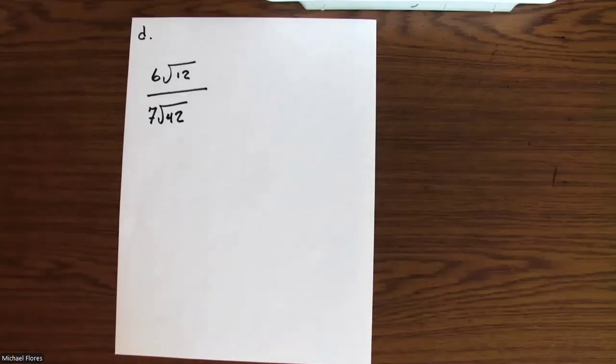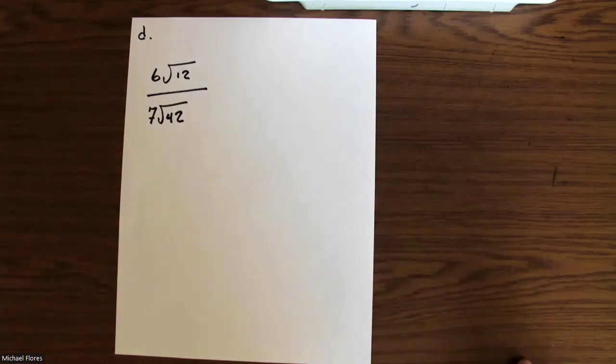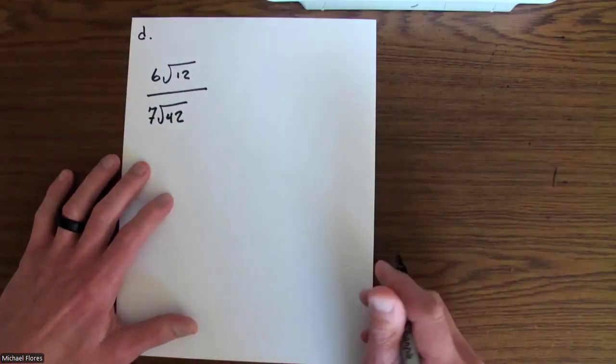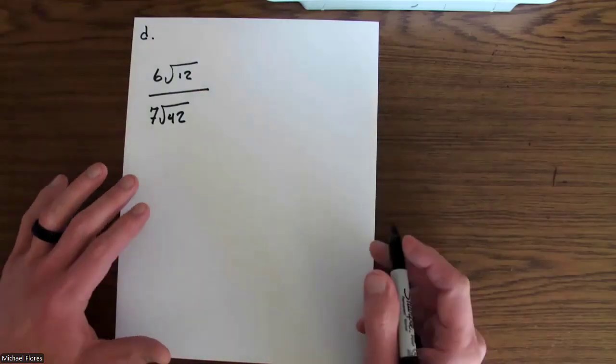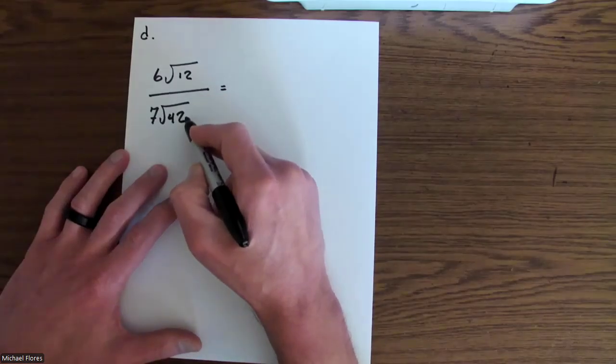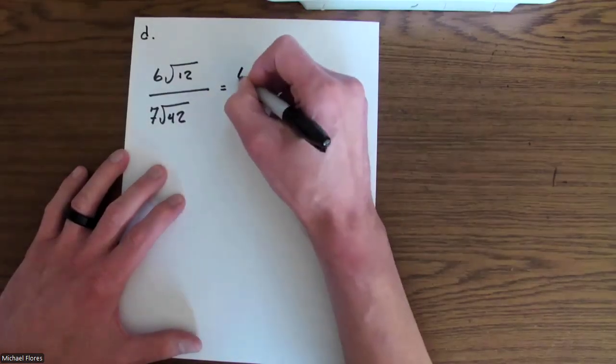All right, example D, 6 root 12 over 7 root 42. I'm going to simplify these roots. Those are some pretty big numbers. I don't want to be multiplying by root 42. Now, 12 and 42 are both divisible by 6.